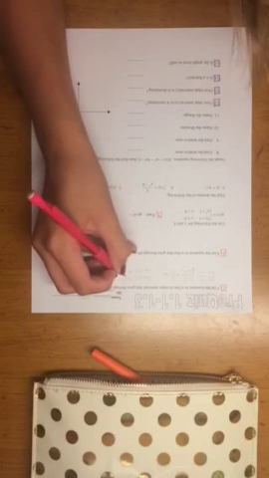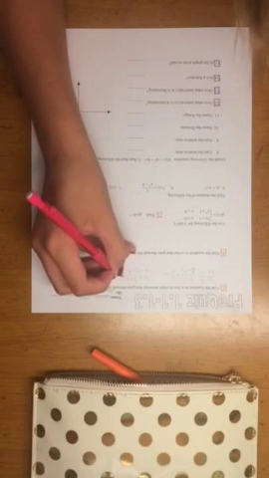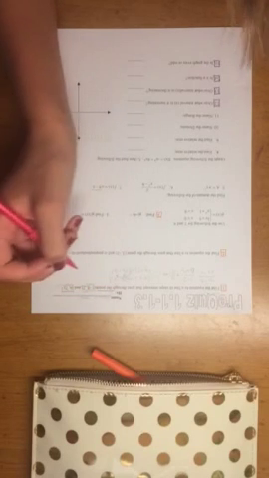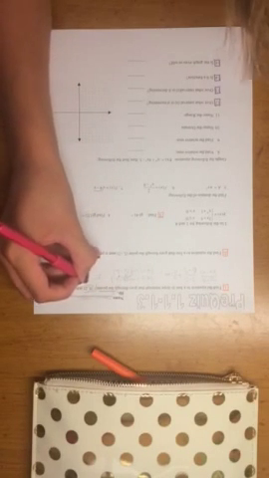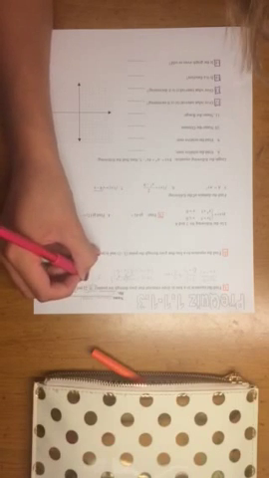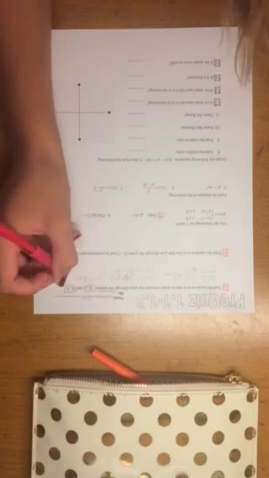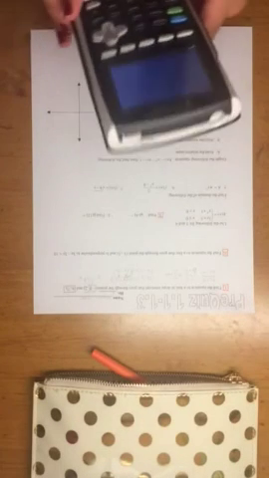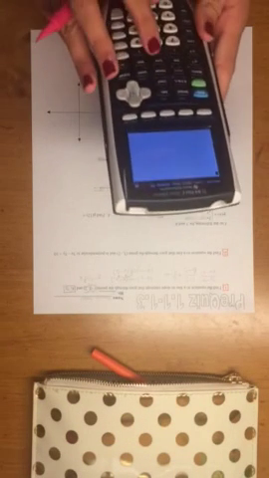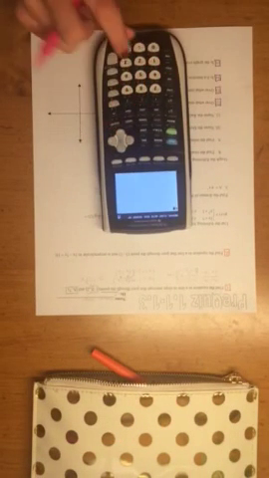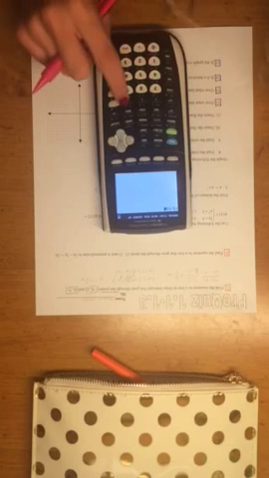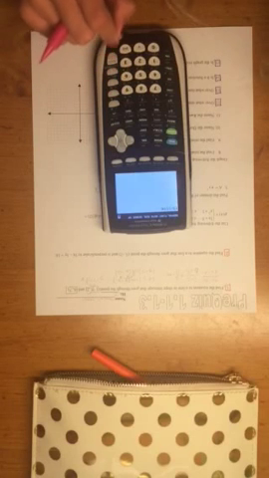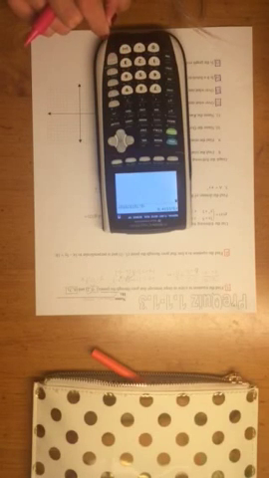So then all we have to do is distribute the 5 over 11 in here, and then we can drop that parentheses as well. So y minus 7 equals 5 over 11x. And then I'm just going to do it on my calculator, 5 over 11 times negative 6.